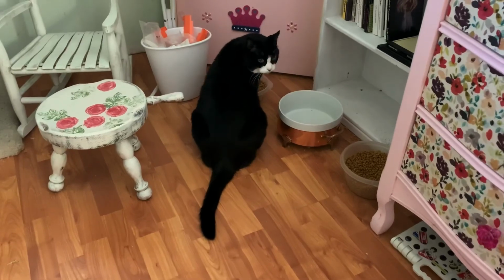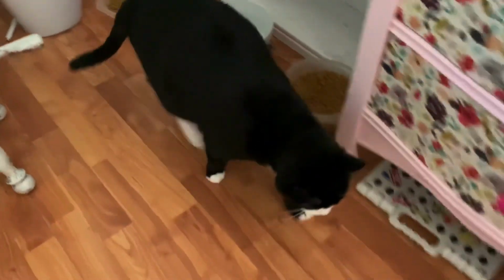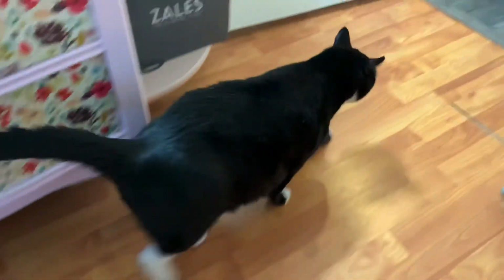And what do we have out here in the wild? What is it? Is it a panther? Oh no, it's a giant kitty. Looks like a panda bear. It's a panda bear.